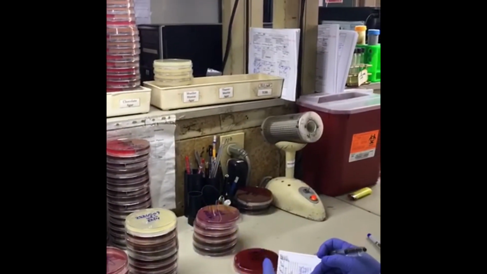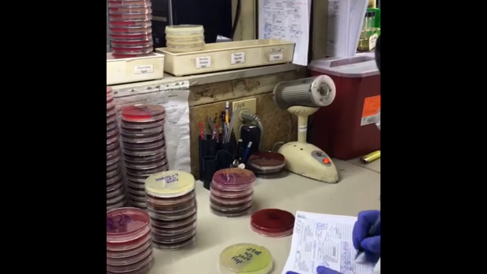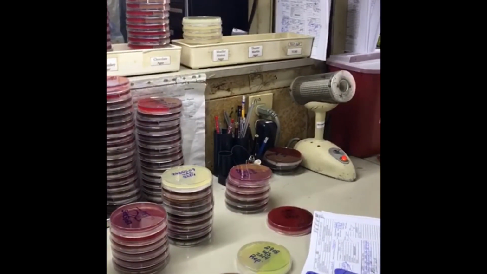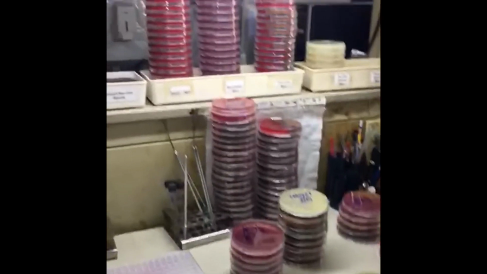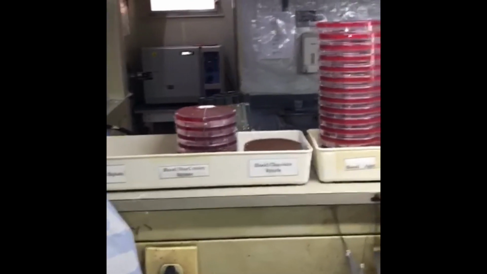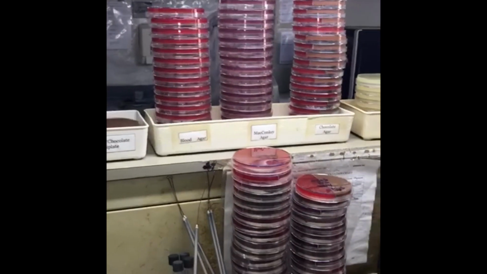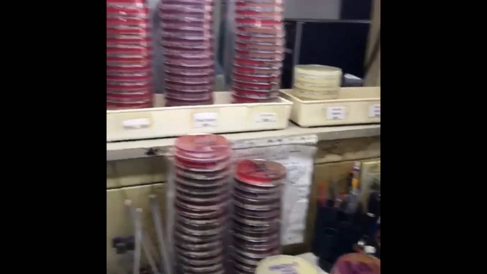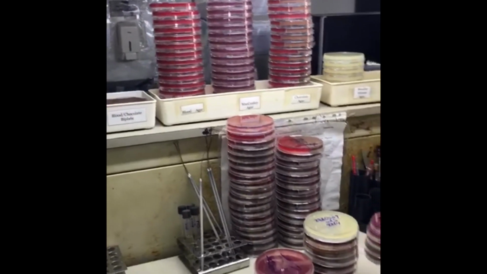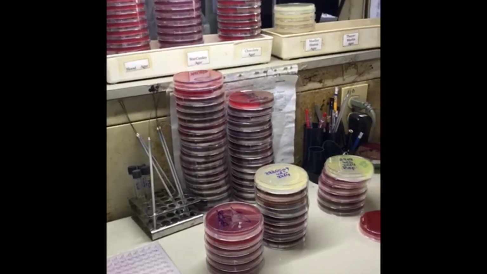There it looks like we have a suspected pseudo due to its sweet odor and the green pigment. We have so many different types of agar plates, like the blood, the chocolate, the MacConkey, the Mueller-Hinton. We all use these based on the type of sample that you're processing.